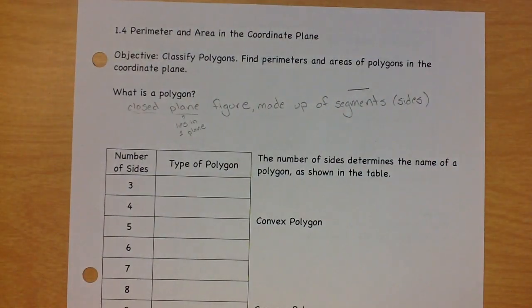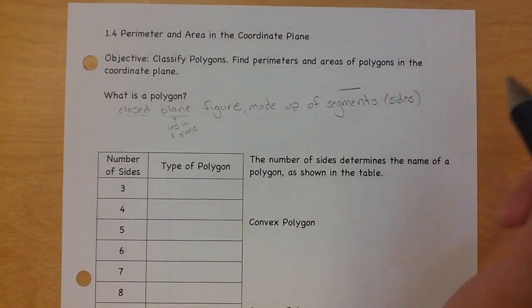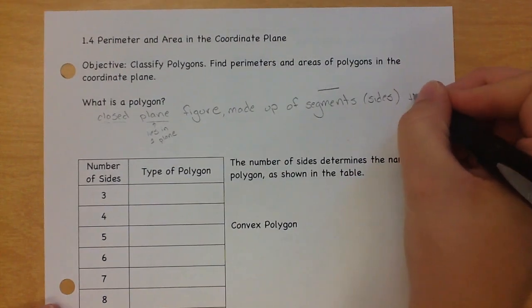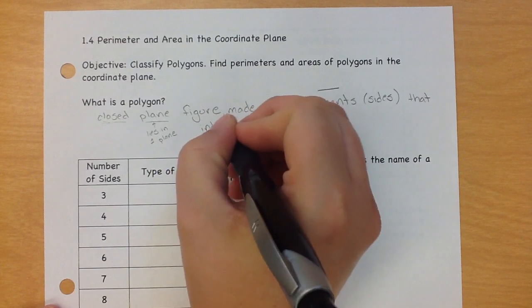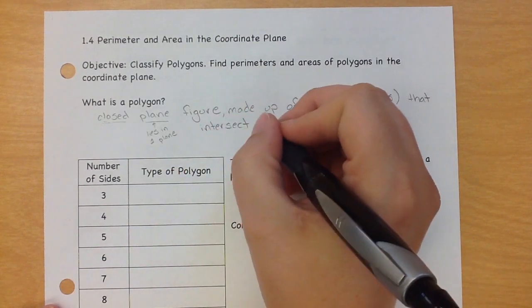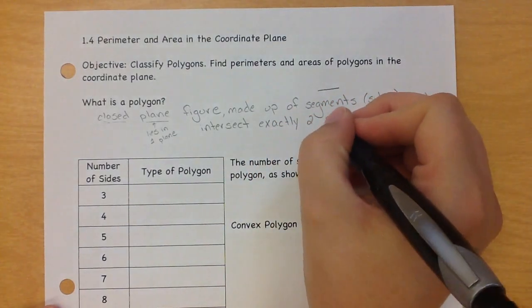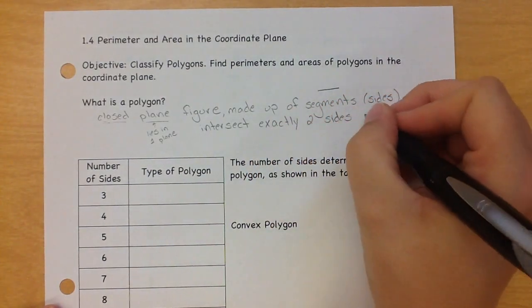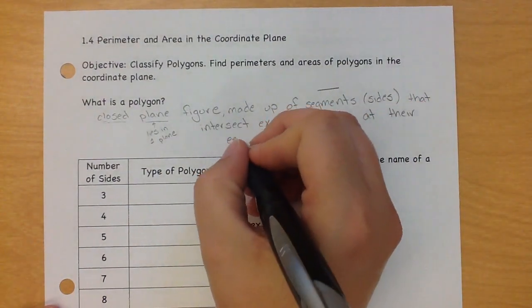So it's made up of segments, which we call sides, that intersect exactly two other sides at their endpoints.